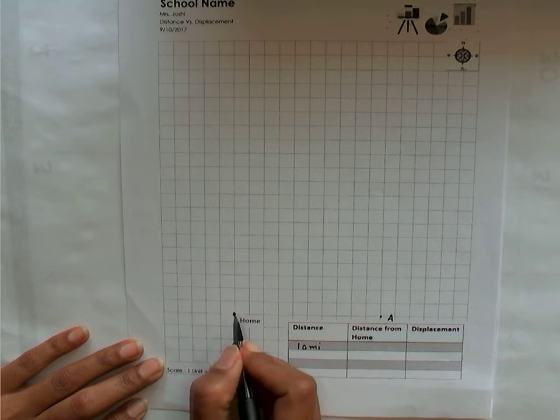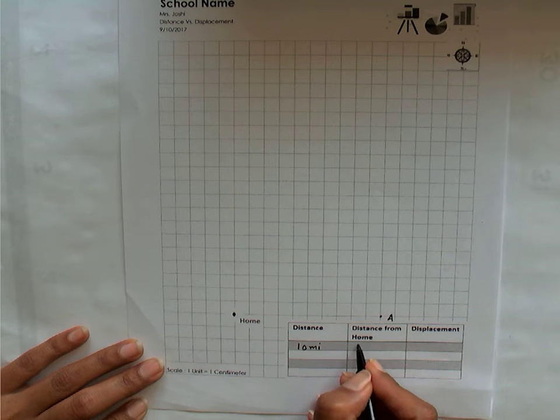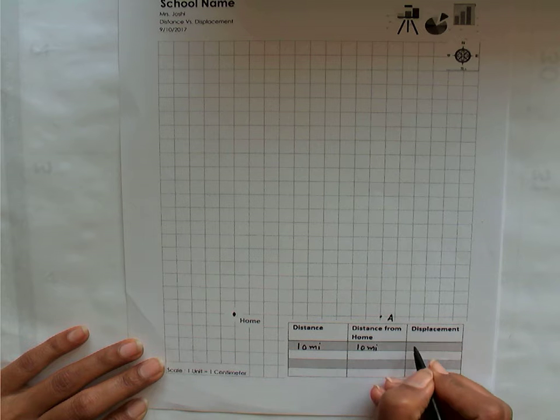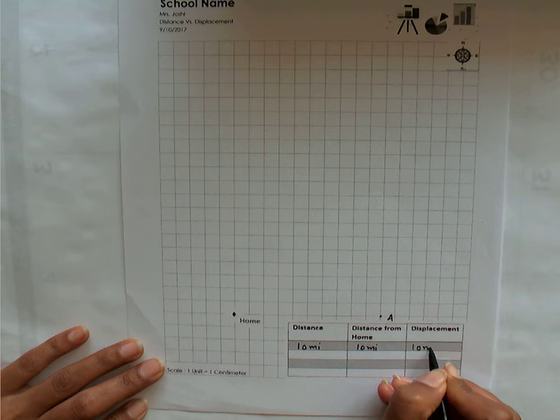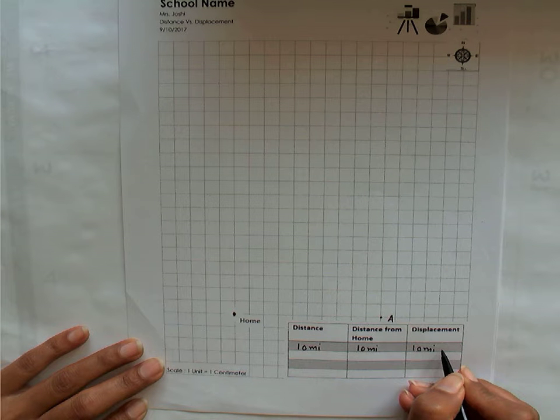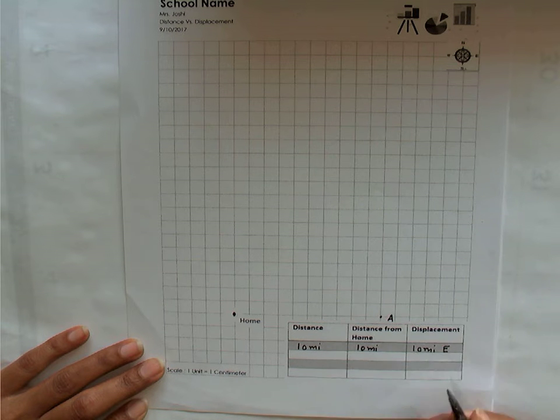What is distance from home? Again, it's just 10 miles. But what is my displacement here? Displacement is the shortest distance from the initial point. So my displacement is 10 miles, but displacement cannot be represented just with magnitude and unit. It needs one more thing to go with it, and that thing is direction. So we move 10 miles in the east. So displacement answer is 10 miles east.